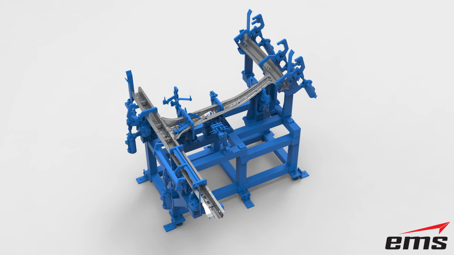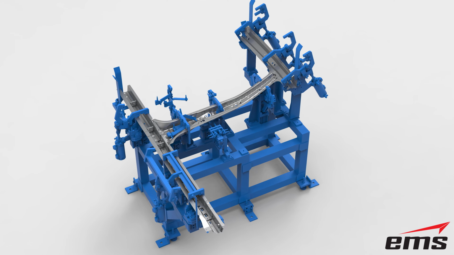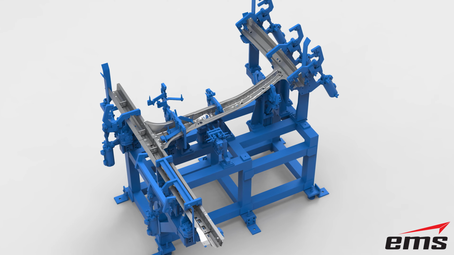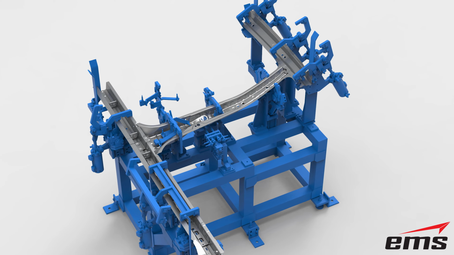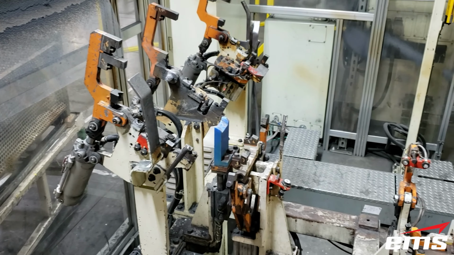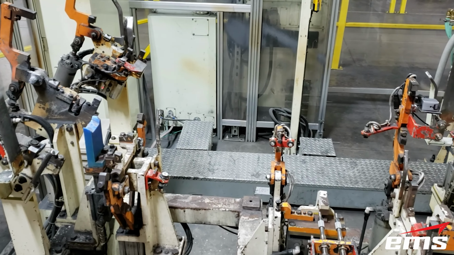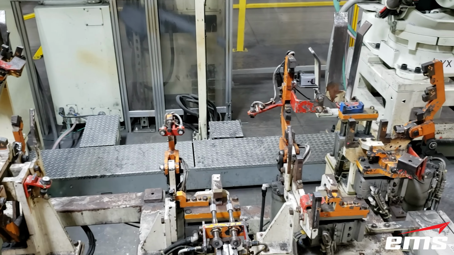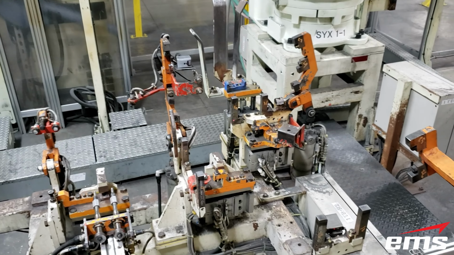through and inspect this fixture and make sure that all these holding points are correct so that the parts don't get held in an incorrect position, because once they're welded together, there's basically no turning back. So let's go ahead and take a look at the actual fixture. And as you can see here, there's a lot going on. There's a lot of moving pieces and clamps and pins, locator pads, etc. But this is what a typical welding fixture would look like.